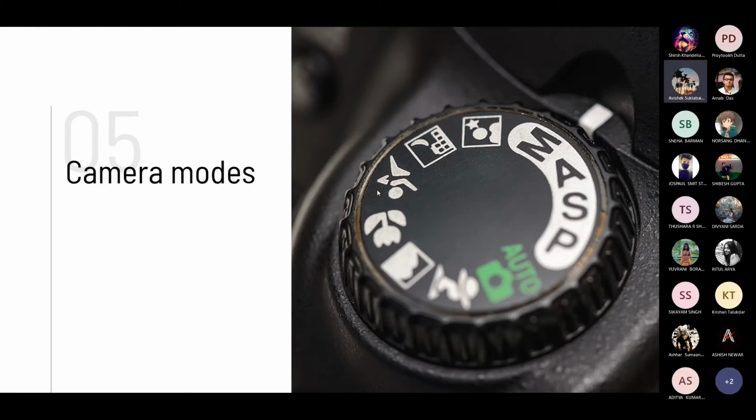I would say everyone starts with the auto mode, obviously. So P mode would be preferred, but I would prefer that you play with the manual mode more often, so that you get to know your camera well. If you know your camera well, the other things can be adjusted.